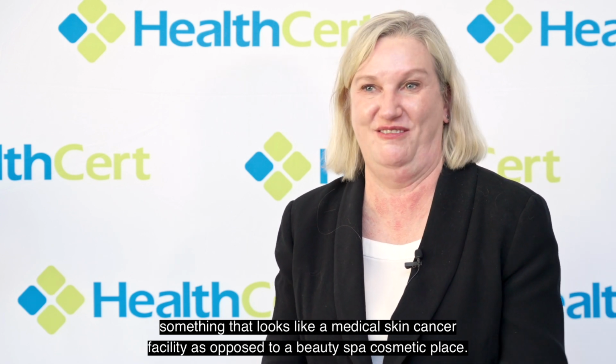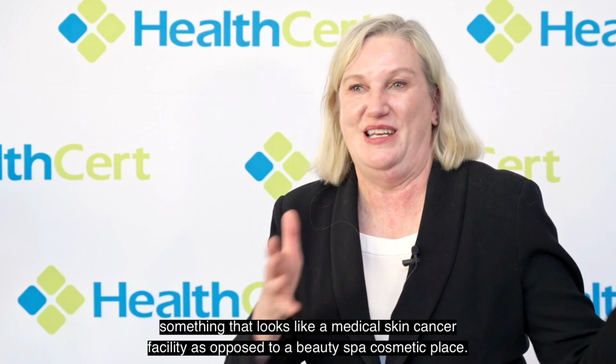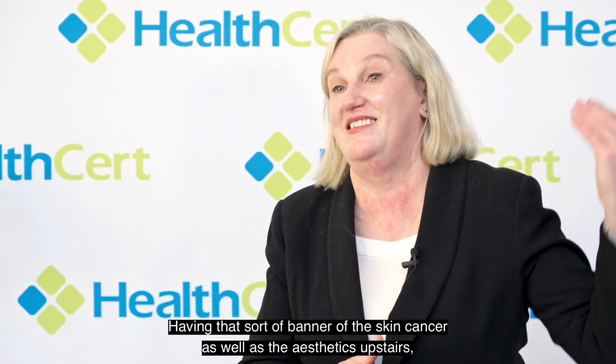And I think the other thing is the patients actually like it when they can walk into something that looks like a medical facility, a skin cancer clinic, as opposed to a beauty spa cosmetic place. So having that sort of banner of skin cancer as well as the aesthetics upstairs, their friends don't look badly on them when they walk through the door and seek skin repair options, because they could be there for a skin check.